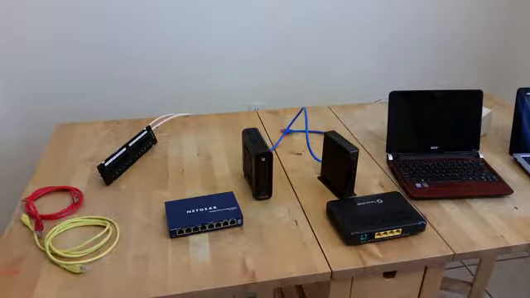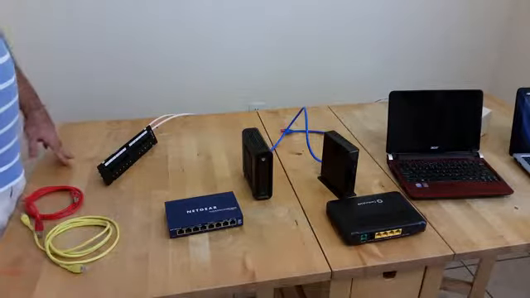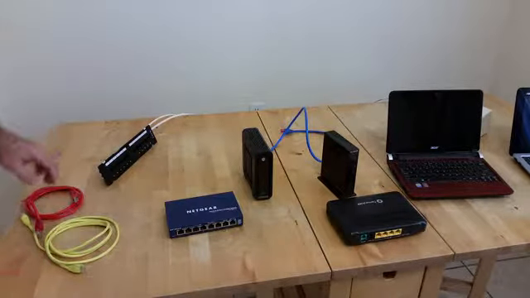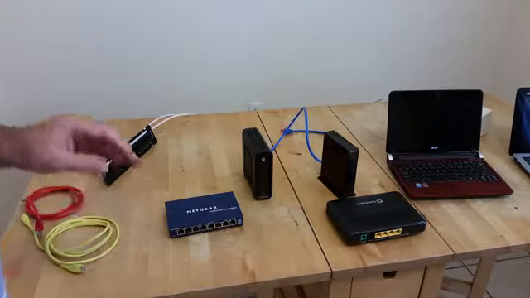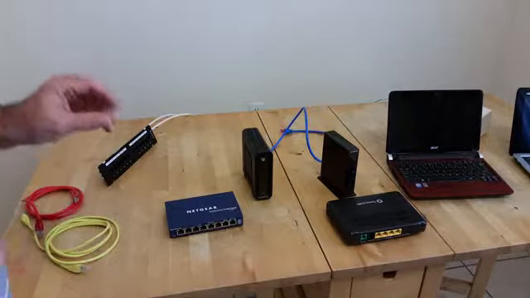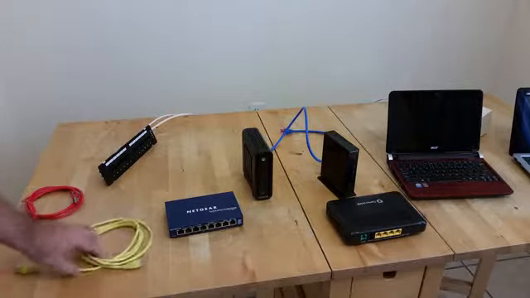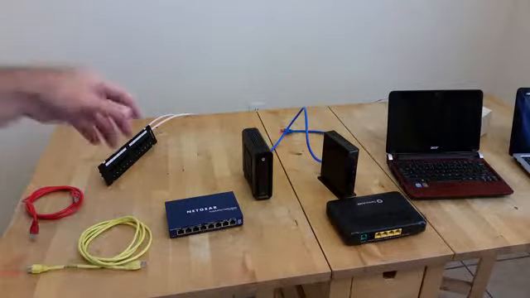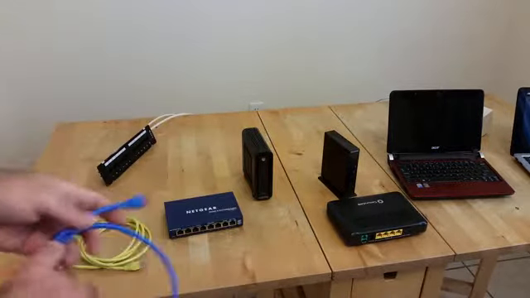Okay, let's get started. We need to talk about the back office hardware components of our network. And there's a few things on this table I want to cover real quickly. And I do need to give you a little bit of technical information, but I'll try to keep it to a minimum, because that's not really the goal of this video. This video is aimed at people who are not technical and want to get their network up and running.